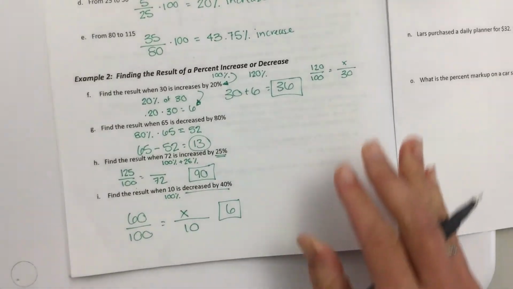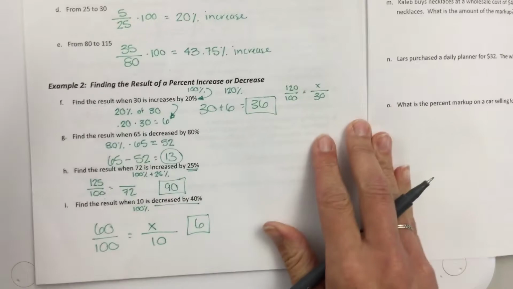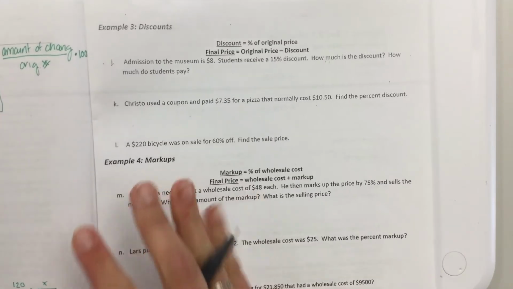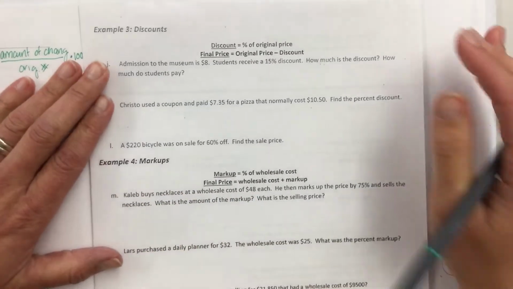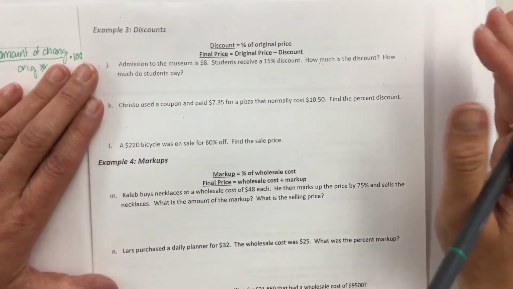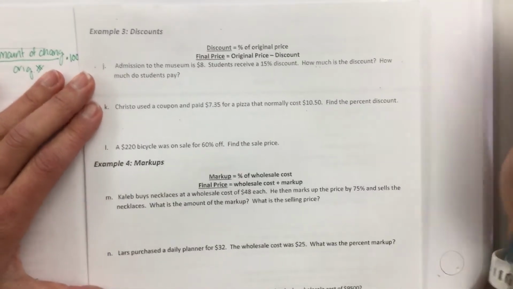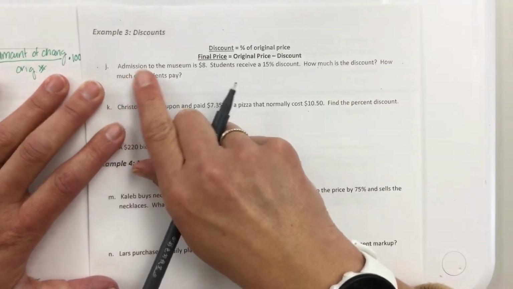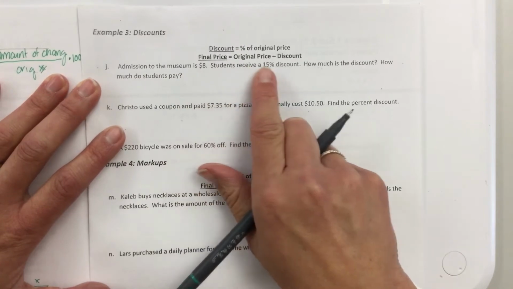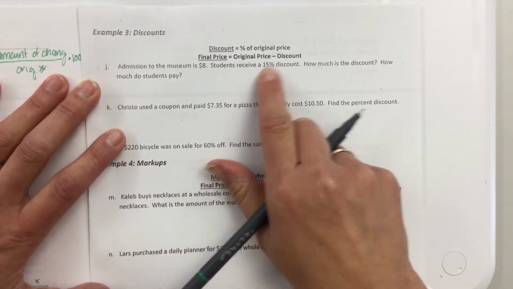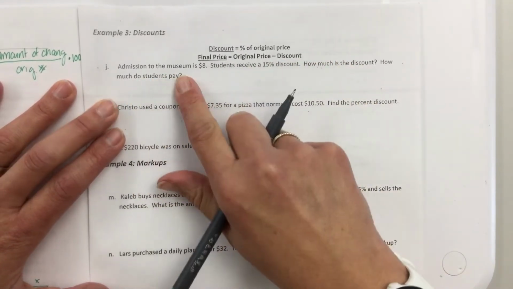Okay, so those are just basically math examples, and then we're going to do some real life examples. And like I said, there's a couple different ways to do these, so your way might be different than my way. Admission to the museum is $8. Students receive a 15% discount. How much is the discount? How much do students pay?